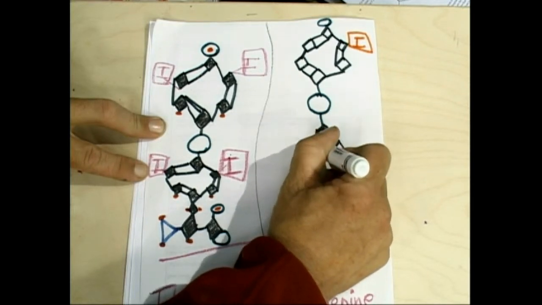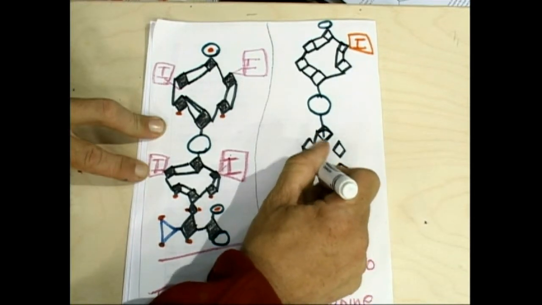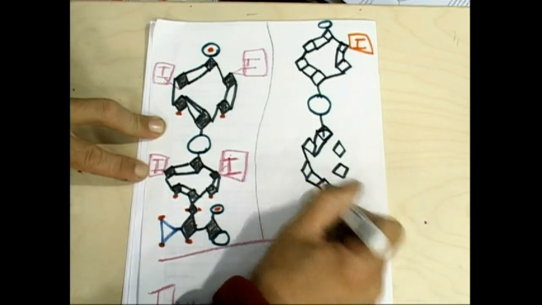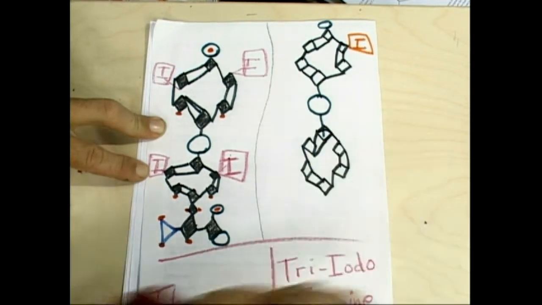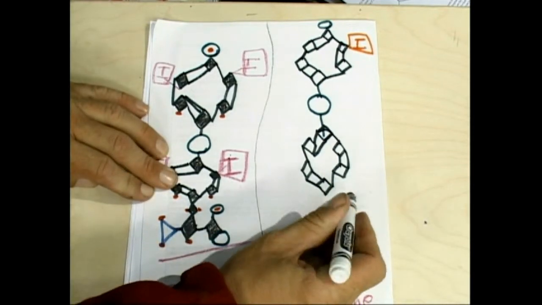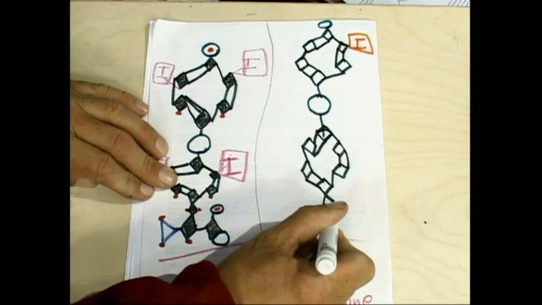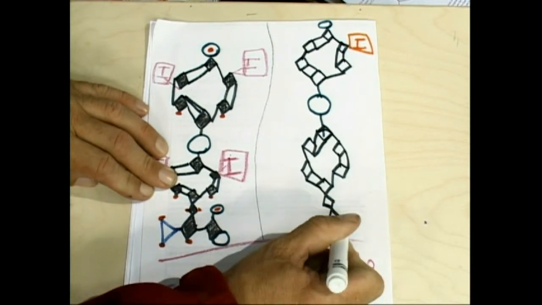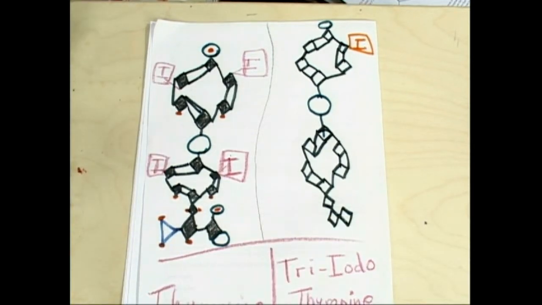I gotta draw these so I can put the iodine on the end there. 1, double bond, 1, double bond, 1. It looks like it's going to have the same group down here, so let's just draw those in. It's going to be diamond, diamond, diamond. So you see, you get a feel for this now, right?